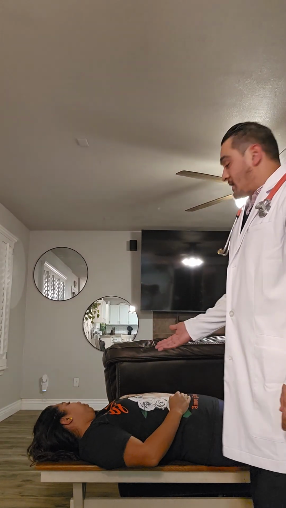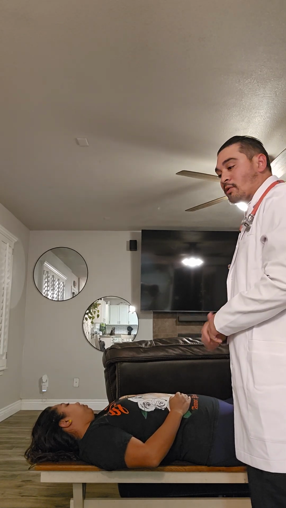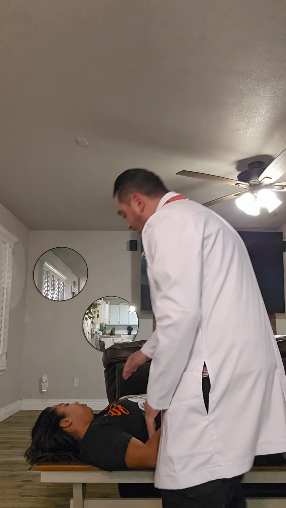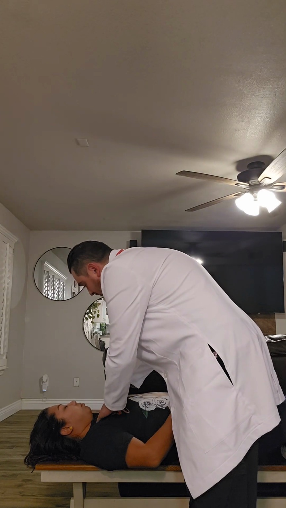While I do have the patient laying down, I will also be palpating her chest at this moment. No tenderness. You're not having any pain right there.